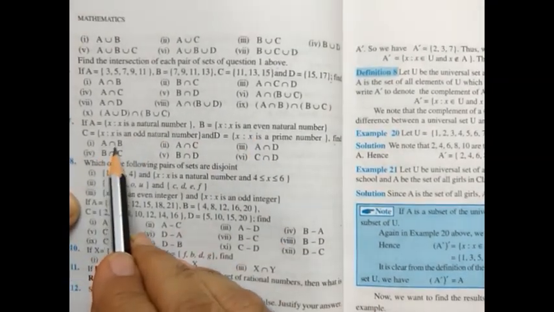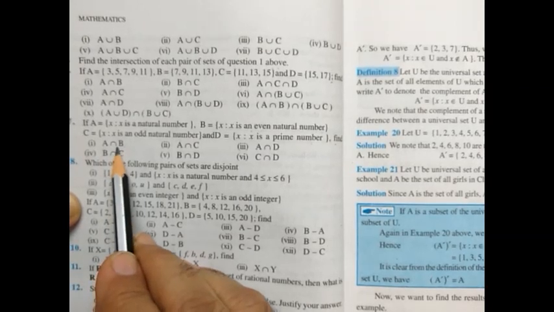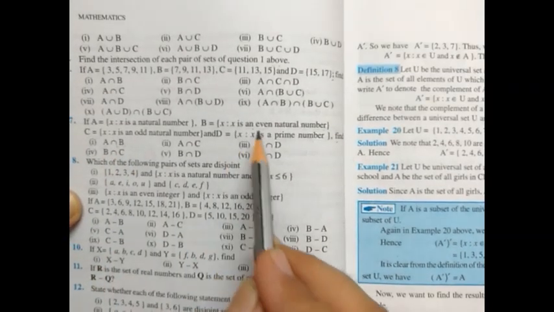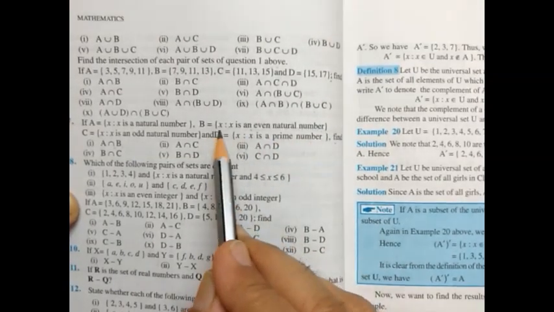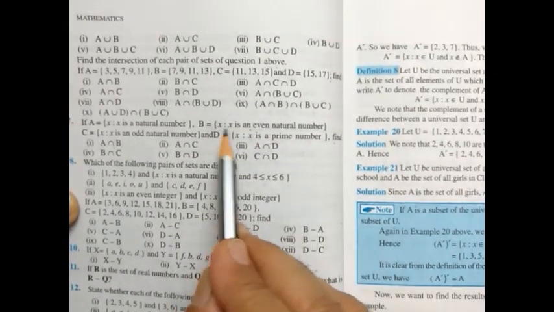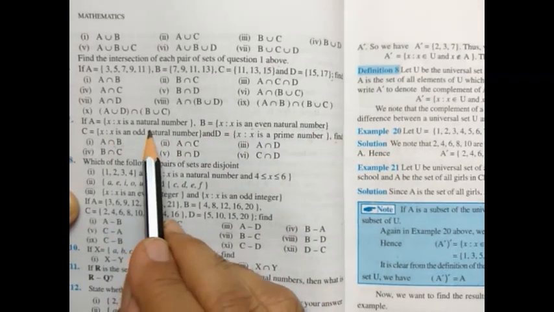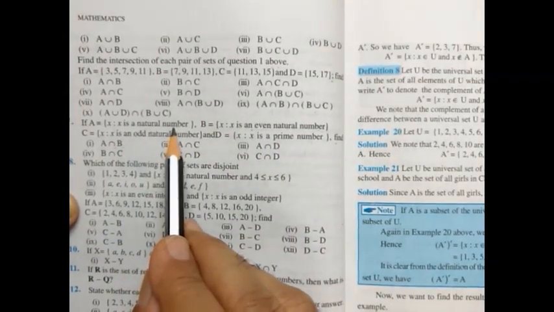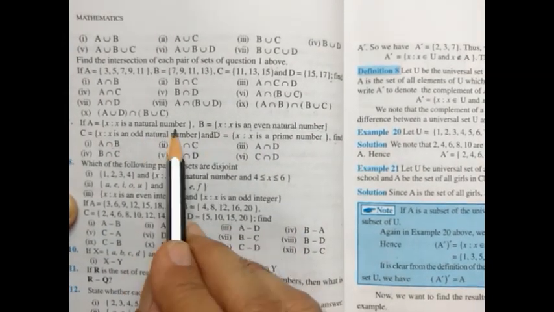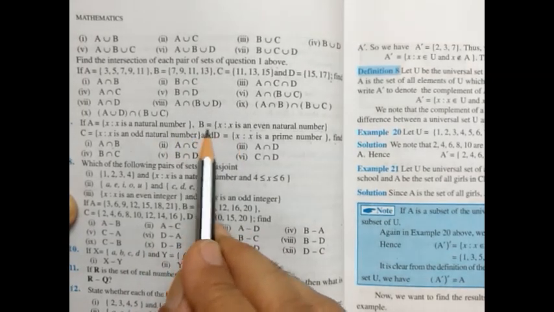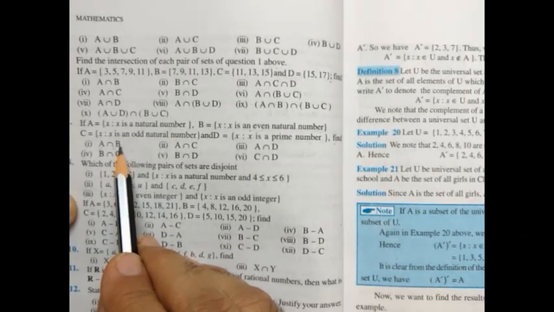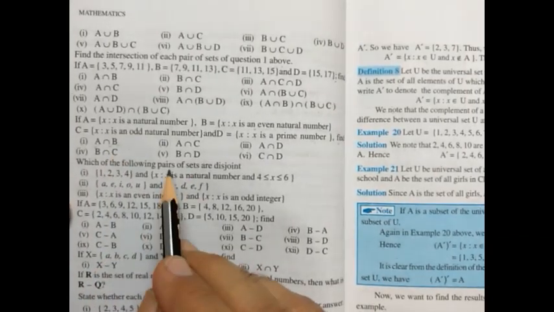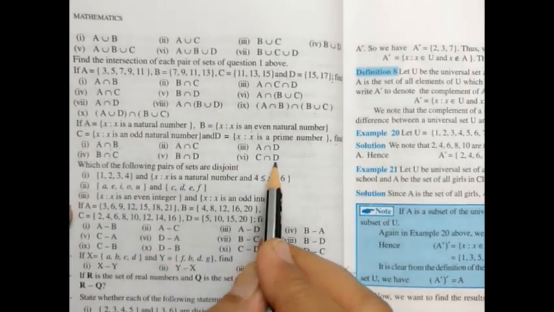When you are doing A intersection B, your answer will be the even natural numbers, because all the elements of the even natural numbers will be present in the natural numbers. I hope this is clear. Only the odd natural numbers will not be written, so A intersection B will be the even natural numbers. Similarly you have to do these questions.